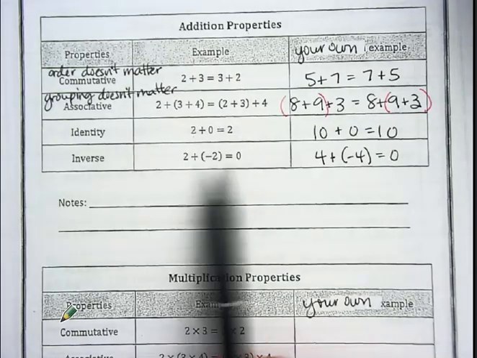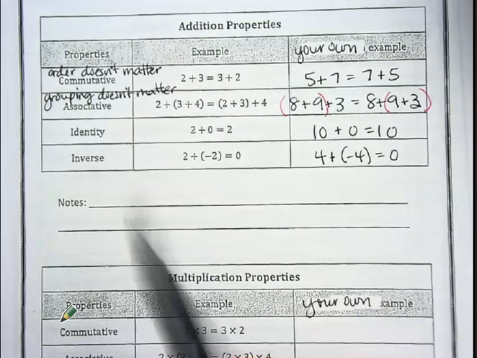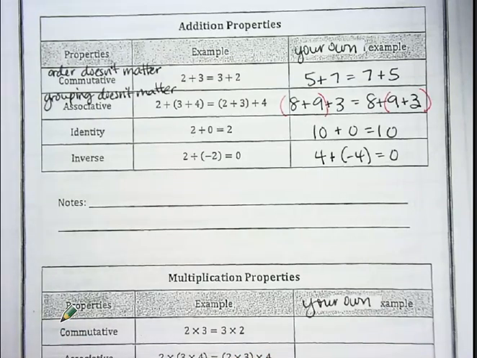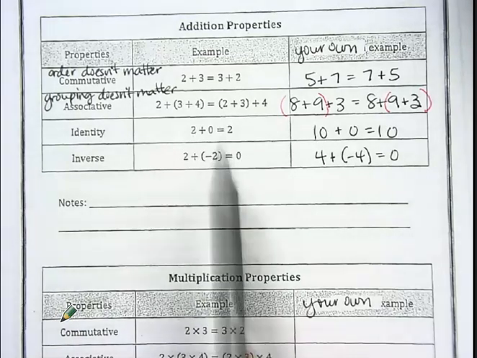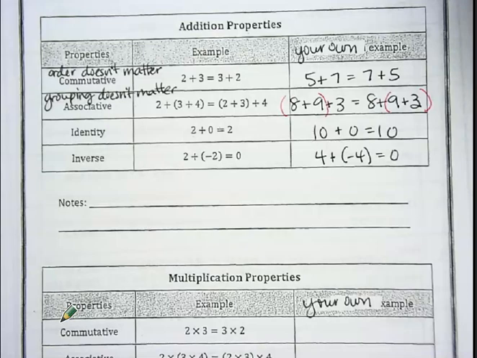We use these two properties when we're solving equations, and we talked about this in class. I don't want to take up time from the video, but let me know in class if you want me to talk about how we use these things when we're solving an equation like x plus 5 equals 9.